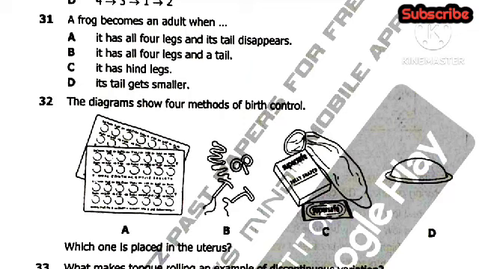31. A frog becomes an adult when? When exactly does a frog become an adult? How do you know that this frog is an adult? Because you might have a lot of frogs, and you might get confused about which one is an adult, which one is older than the other. The answer is very simple. Adult frogs have no tails, or they have shorter tails. The more a frog grows, the more its tail gets smaller. So the answer is D.